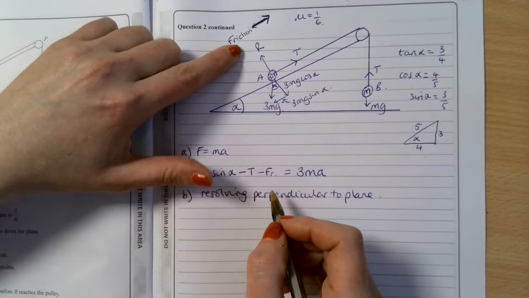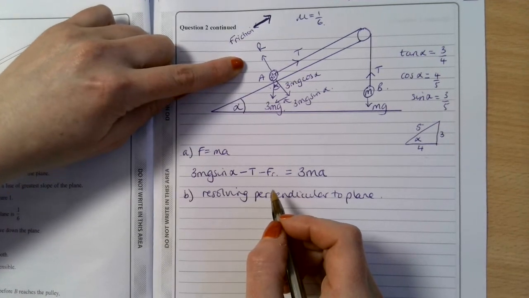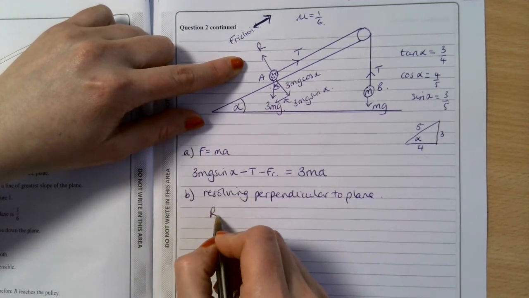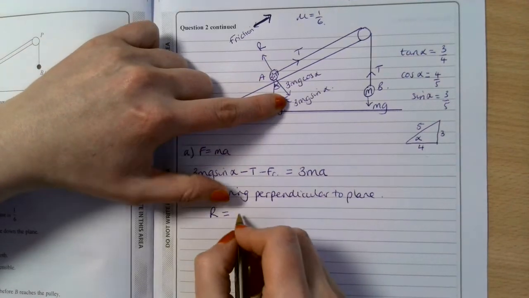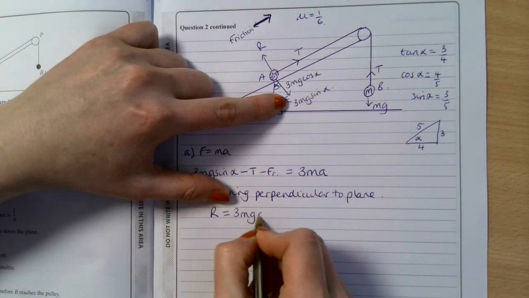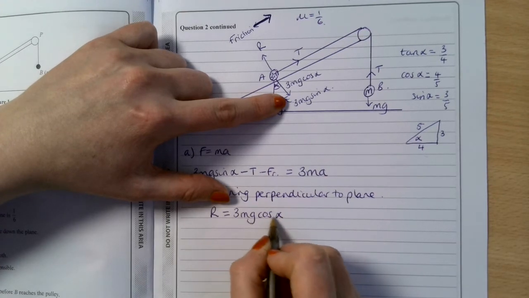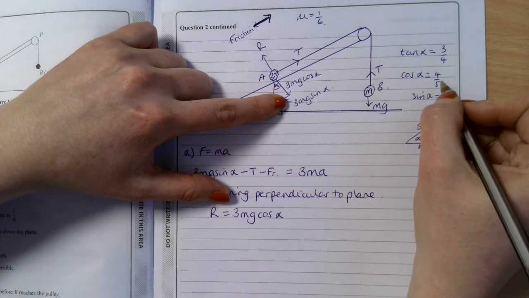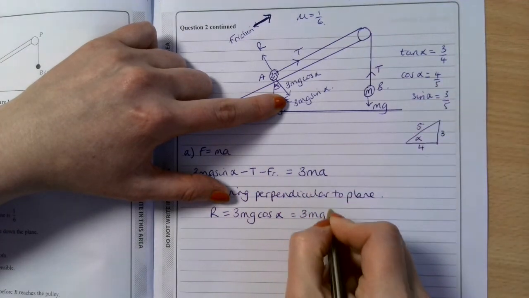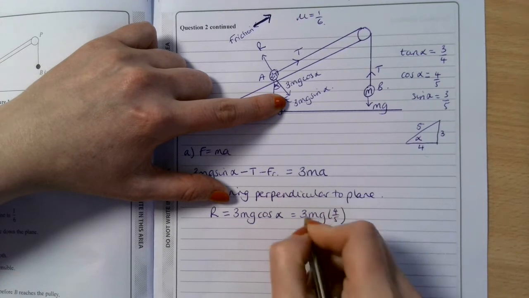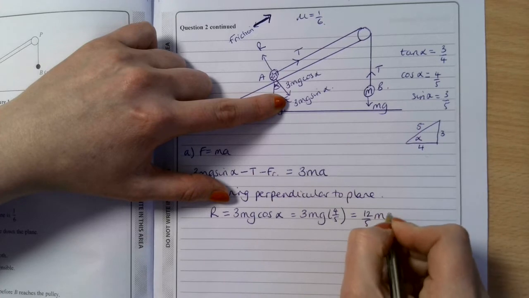So going up away from the plane in a perpendicular direction, I've got R, and that is equal to 3mg cos alpha. So just filling in the things that I know, cos alpha is 4/5, and 3 times 4/5 is 12/5 mg.